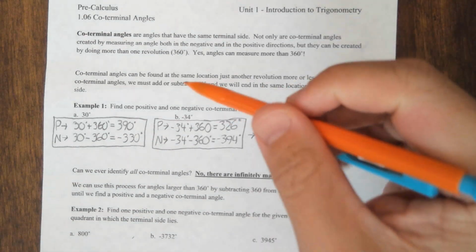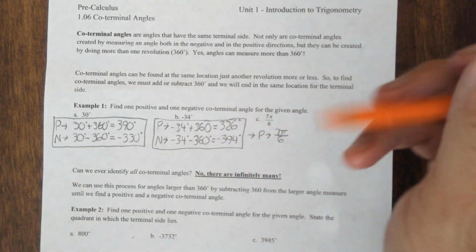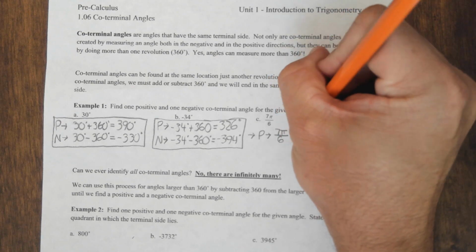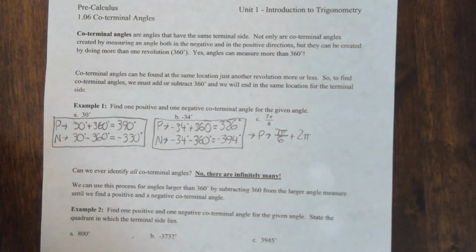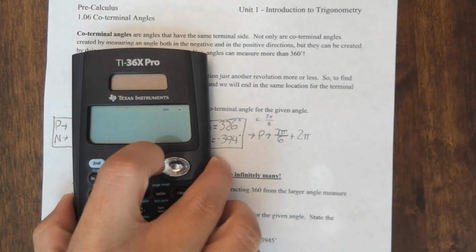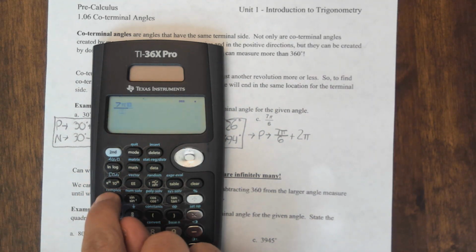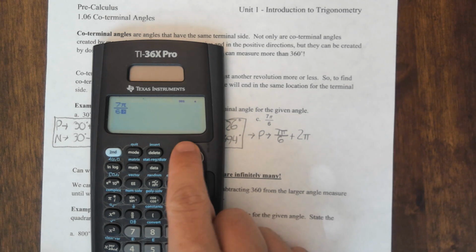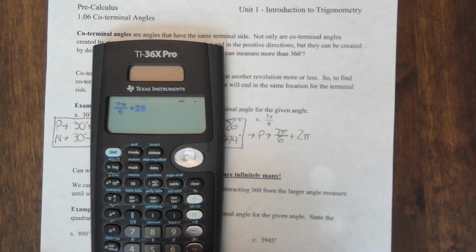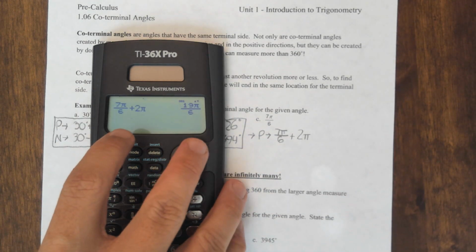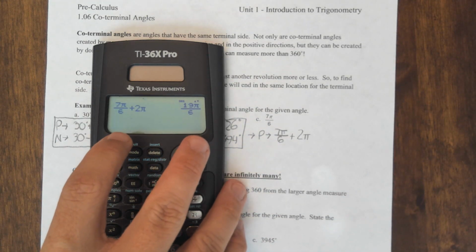I'm going to do the exact same thing, except now it's radians instead of degrees. I'm going to take that 7 pi over 6 and add 2 pi. And this is where it's nice to have your TI-36X, because all you need to do is type 7 pi over 6 plus 2 pi, hit enter, and there you go. It gives me 19 pi over 6.